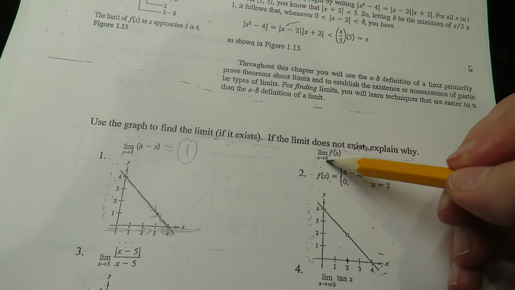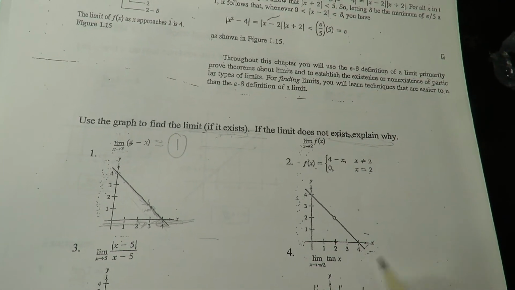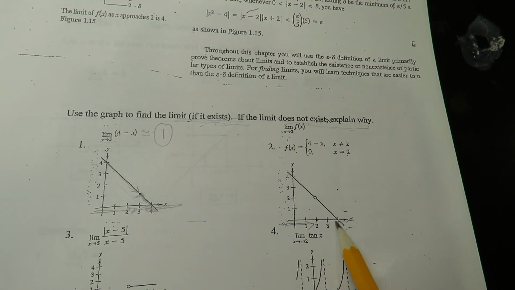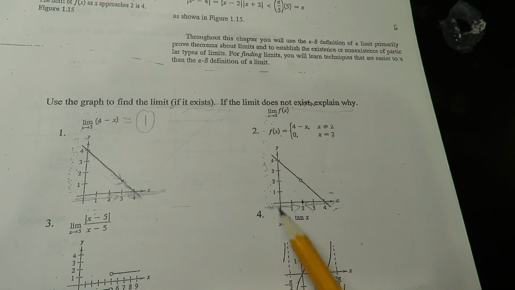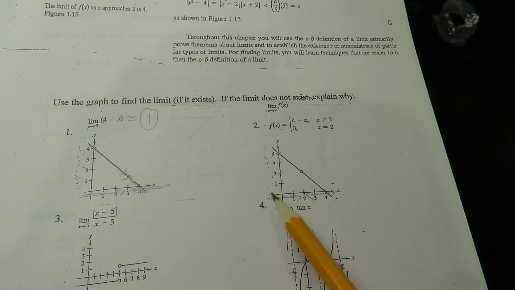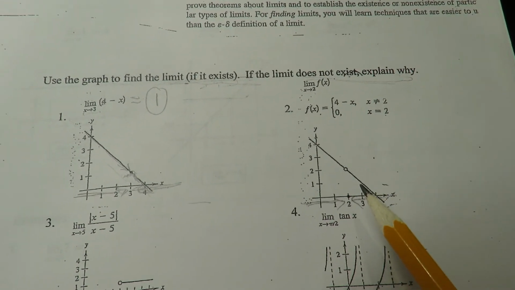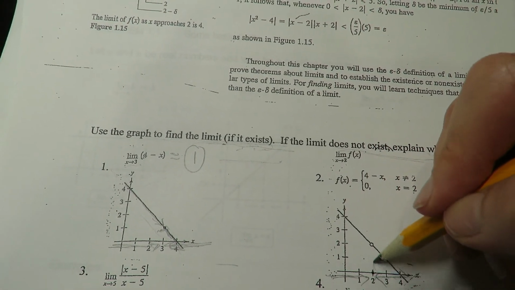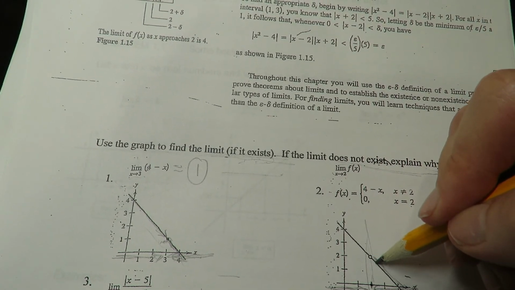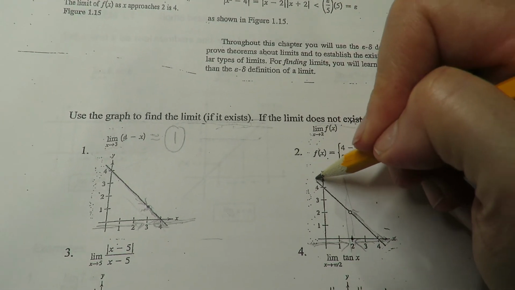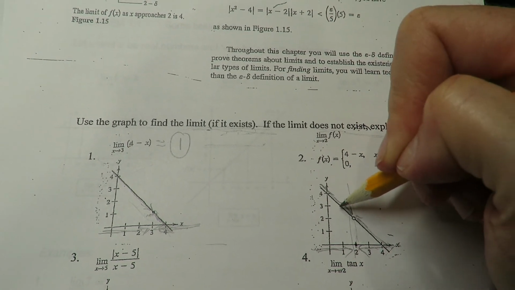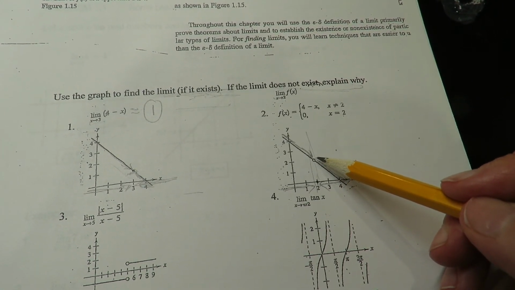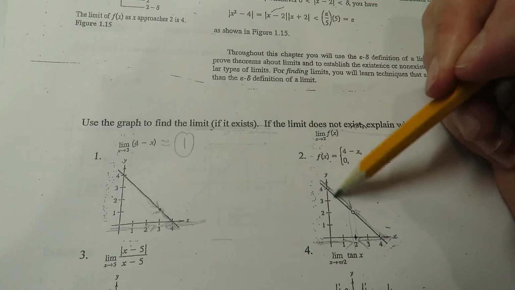Number 2 says, the limit as x goes to 2. This is x going to 2 from the left. This is x going to 2 from the right side. So as x goes to 2 from both sides, what is the height going to? That's really the kicker. What's the height approaching? From the right side of 2, which is right here, I'm approaching a height of 2. From the left side, I'm approaching a height of 2. If I rode that like a roller coaster, the heights on the right approach a 2, and the heights on the left approach a 2.